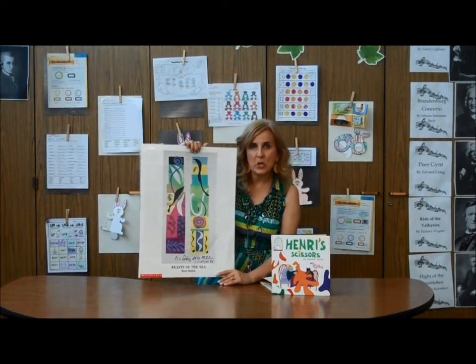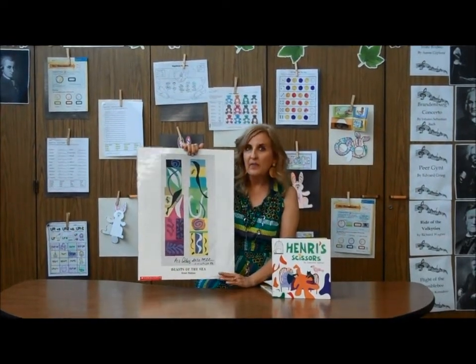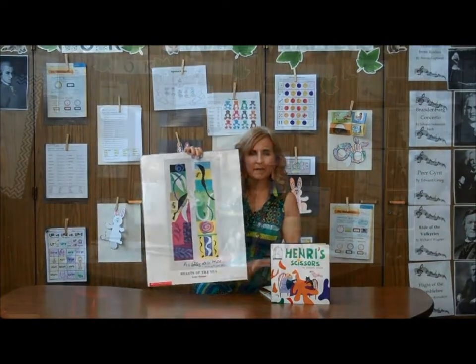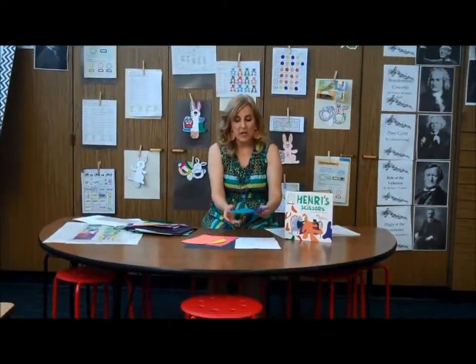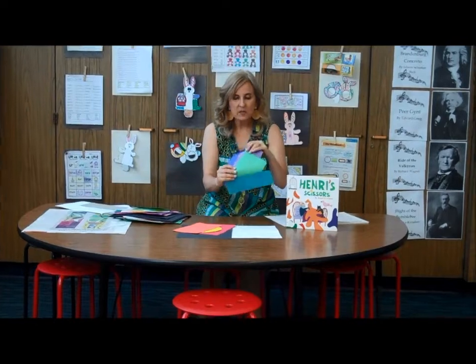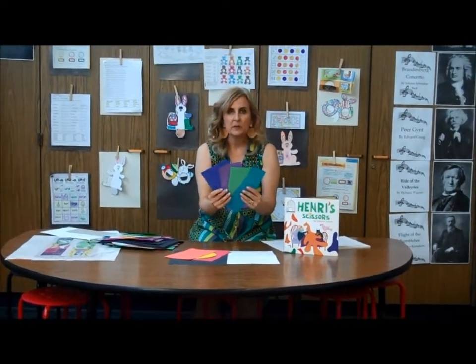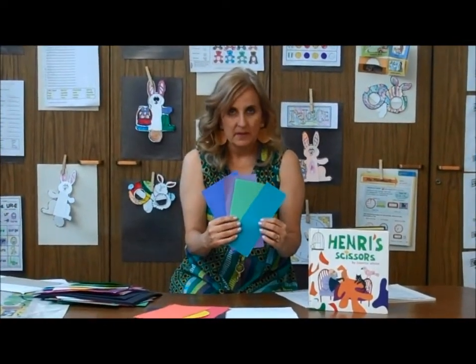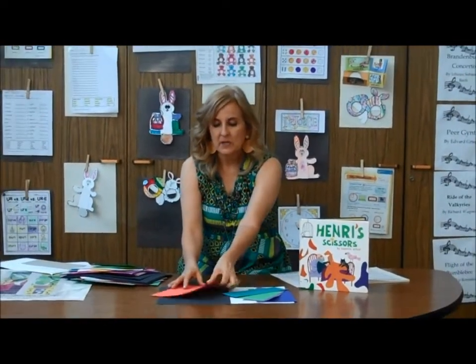I want you to notice how the colors look on black and white. So hold on just a second, I'm going to show you. I'd like to show you something about colors. These colors that I have here, blue, violet, green, turquoise, these are called cool colors. Okay? These colors here, red, yellow, and orange, are called warm colors.